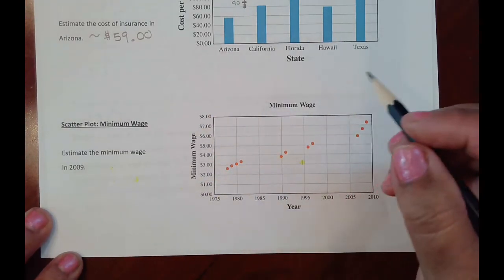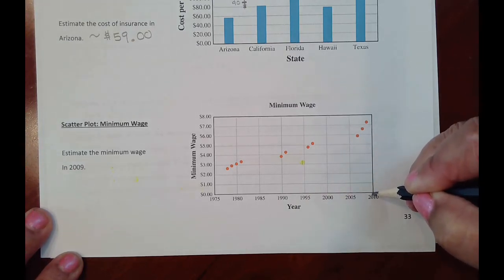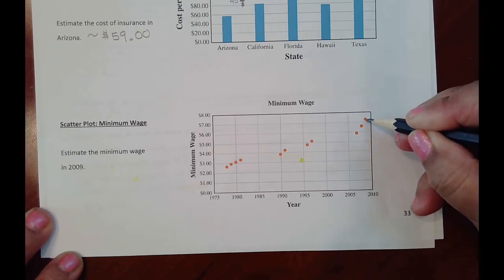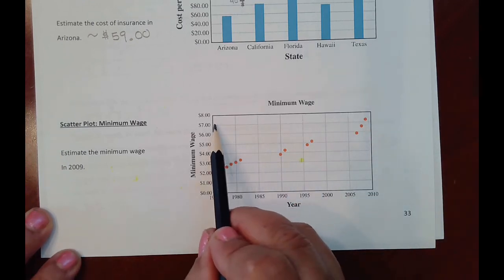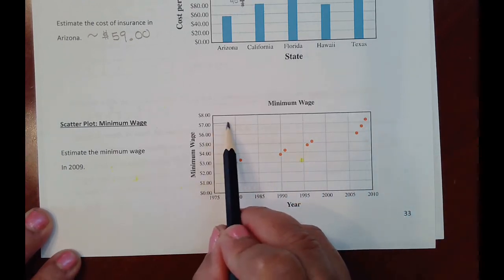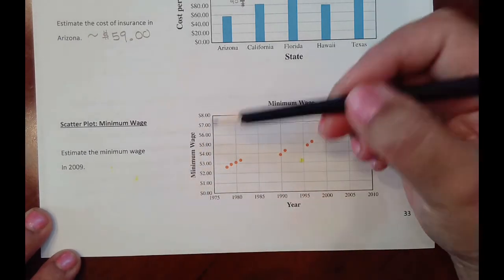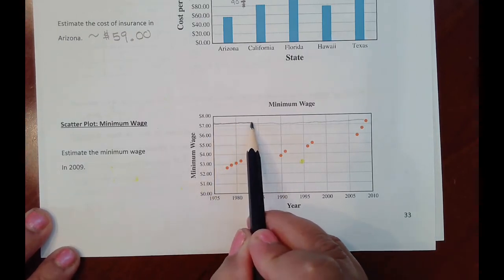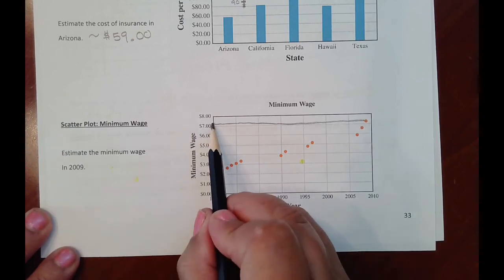So let me try and slide to 2009. That's going to be right before you get to 2010, which would be this point right here, closest to 2010. And the minimum wage, if you travel over here, to line this up with the numbers on the vertical axis, you're just a little bit above 7. Not very straight, but we can live with it.